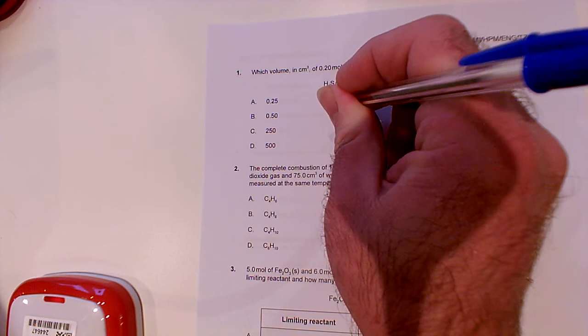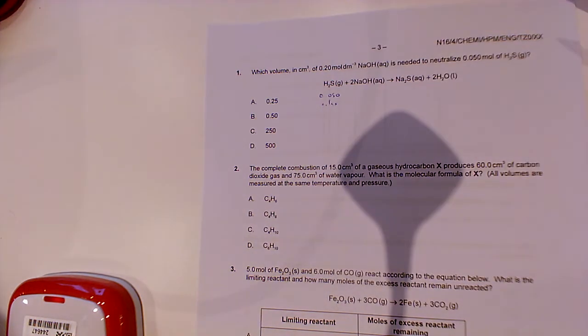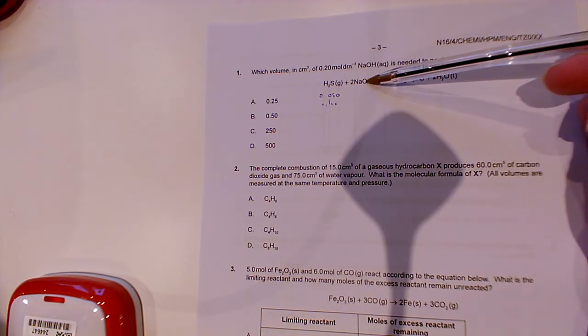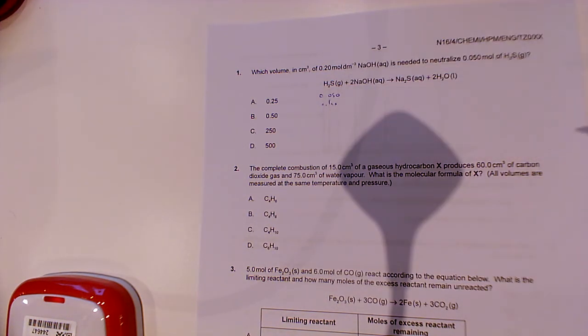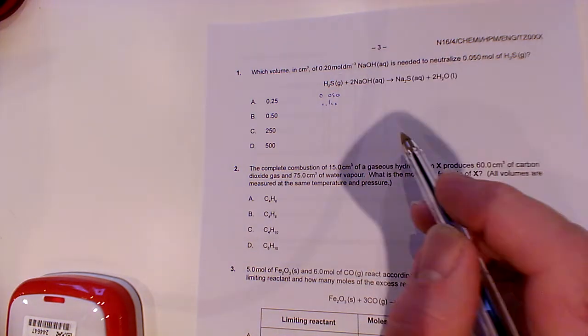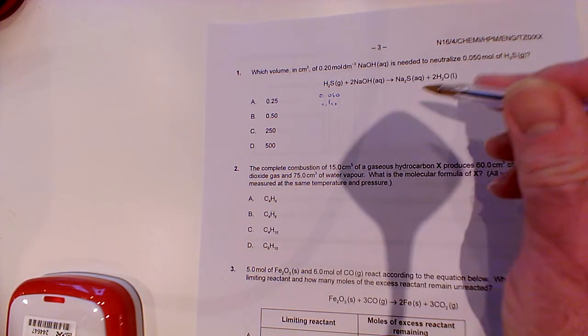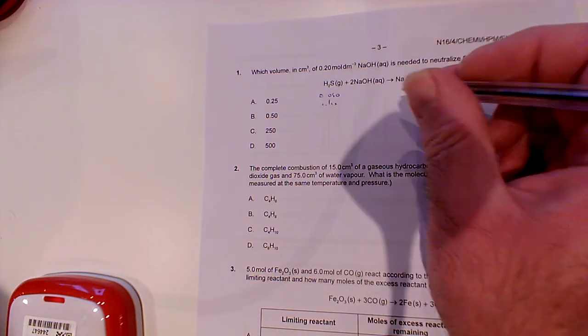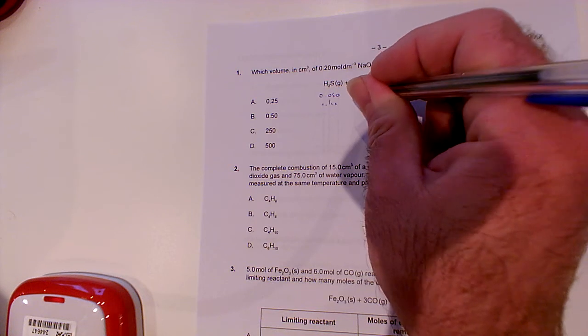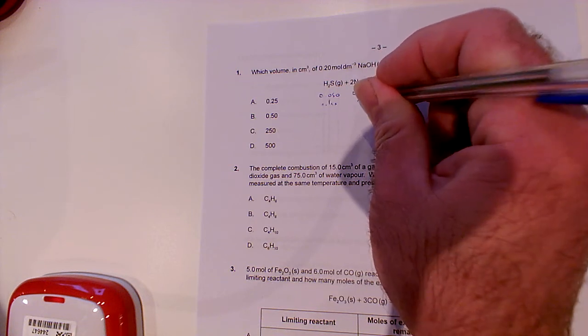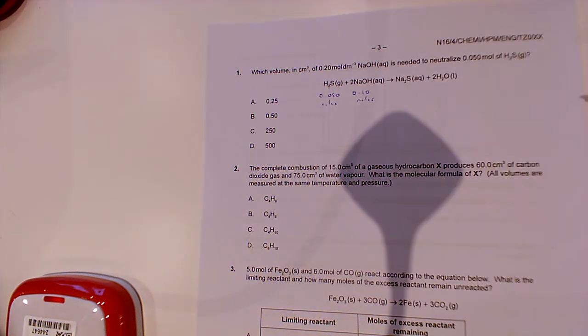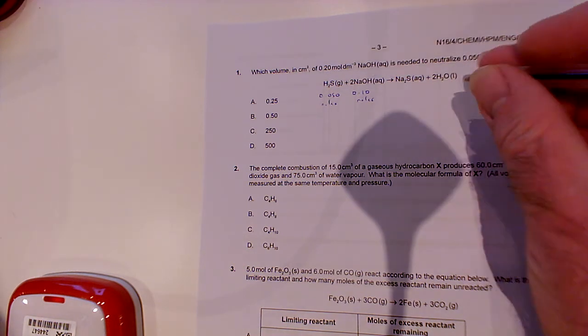of hydrogen sulfide. So first of all, we need to work out how many moles of sodium hydroxide will be needed to neutralise that amount. So it's a 2-to-1 ratio. So we need double the number of moles of sodium hydroxide. So 2 times 0.05 is 0.10 moles. So now we know the number of moles of sodium hydroxide. We need to work out the volume required if the concentration is 0.2 moles per decimeter cubed.